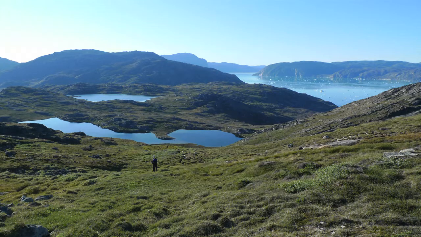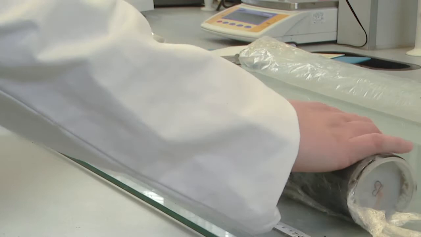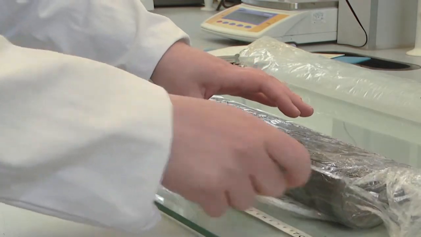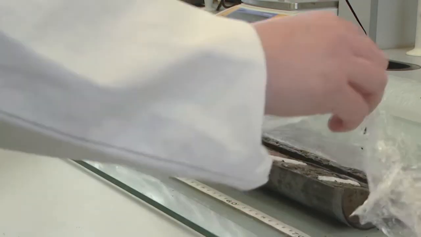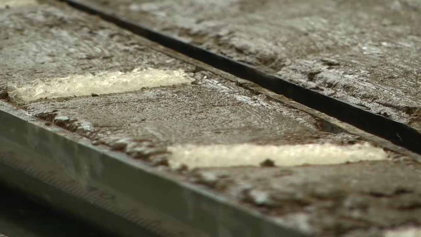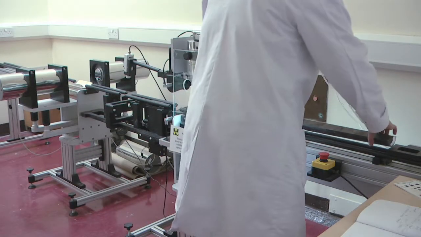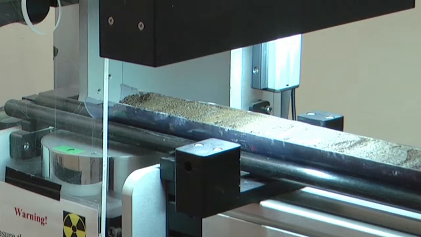We use a variety of things to tease apart this record. So we look at the biological constituents of the sediment core, so we can look at that to determine how the environment has changed in the past. That's the first time anyone's ever seen these sediments, ever. So the first thing we want to do is photograph them before they change too much.